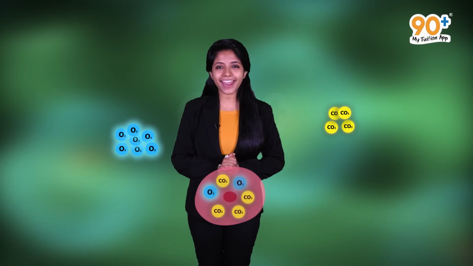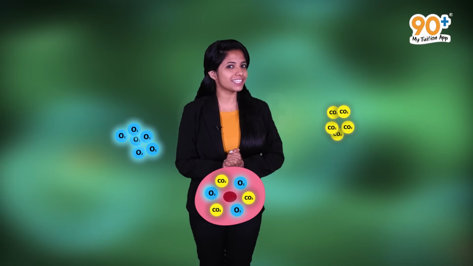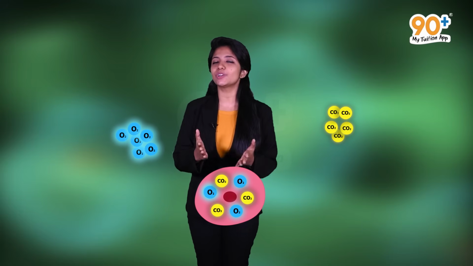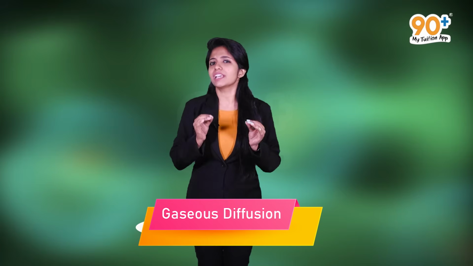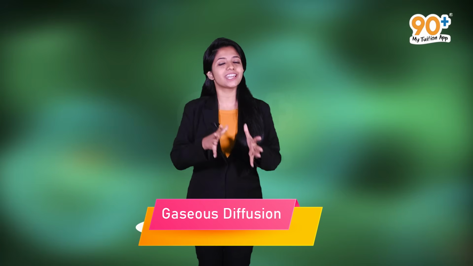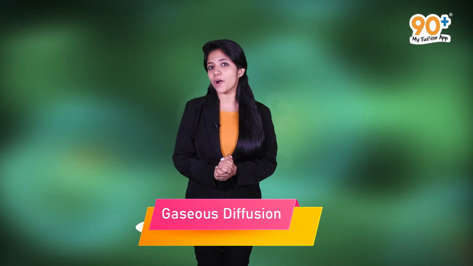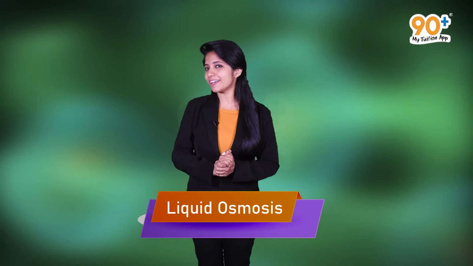Did you notice that both carbon dioxide and oxygen are gases and they move in and out of the cell with the help of diffusion? Well, that's why I told you to remember the code gaseous diffusion, because gases usually move in and out of the cell with the help of diffusion. Okay? Now let's talk about the code liquid osmosis.